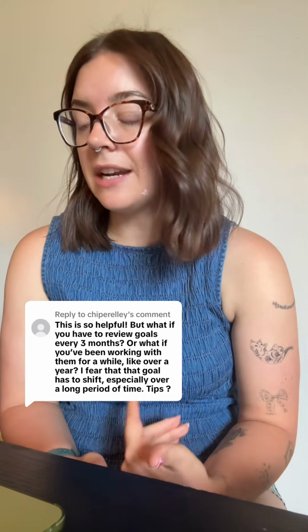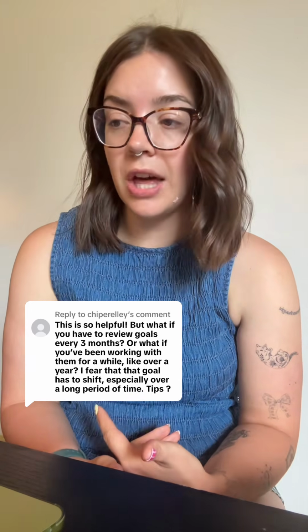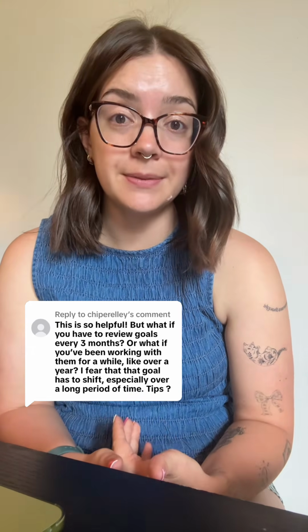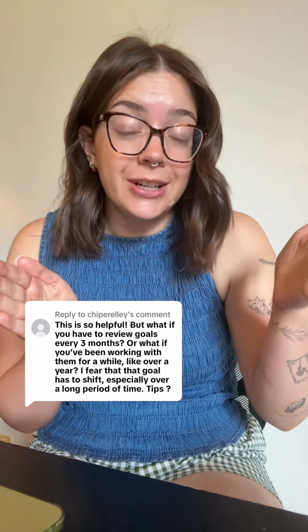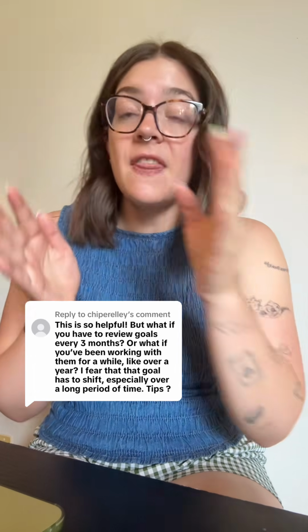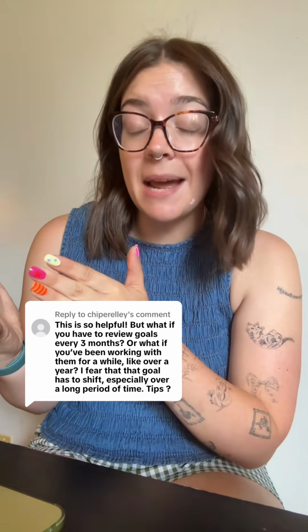So for example, an objective I use often is: the client will identify and challenge anxiety-producing thought patterns at least 3 times weekly. The client might accomplish that and still meet the criteria for generalized anxiety disorder, meaning that objective might be met and I might need to update the objective, but the goal of reducing the excessive worry that they're experiencing might not have been met.